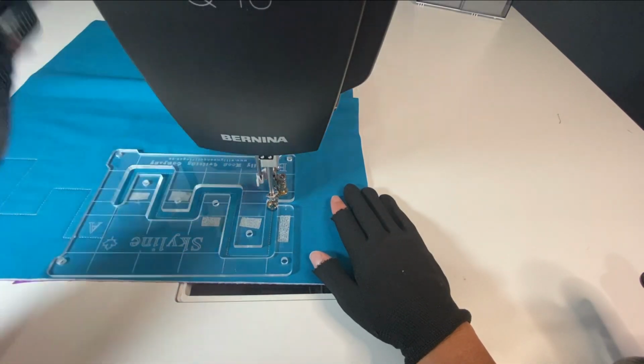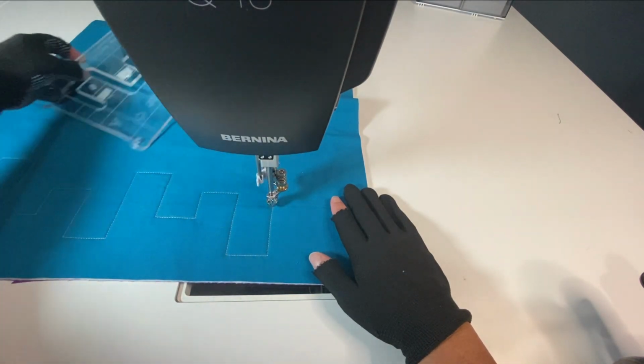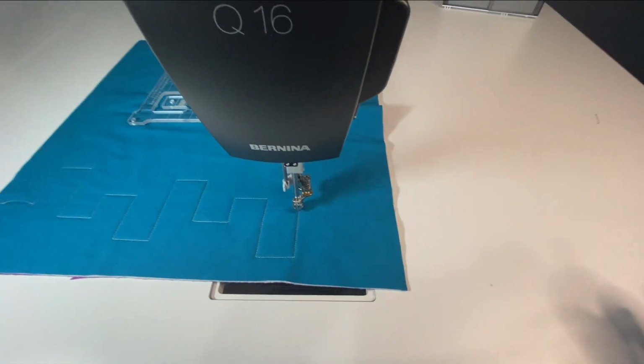So at this point, I'm going to lift my ruler foot, and I'm just going to pull my ruler out, and I'm going to show you what that looks like. So that's our first pass of Skyline.